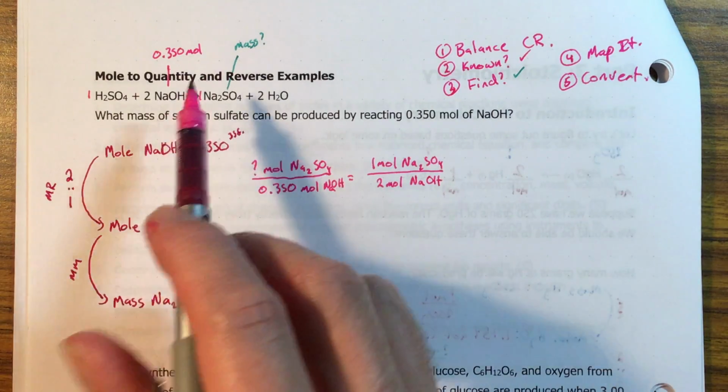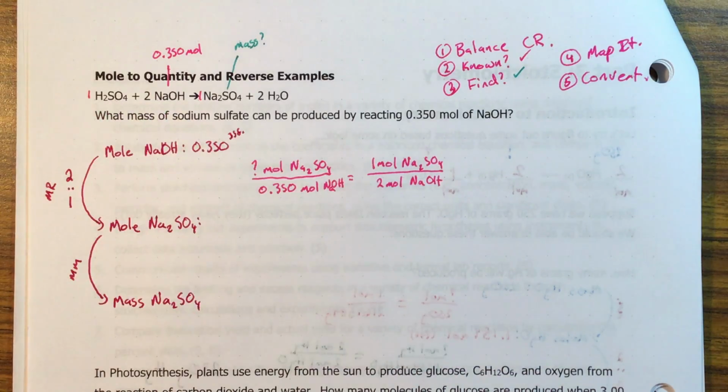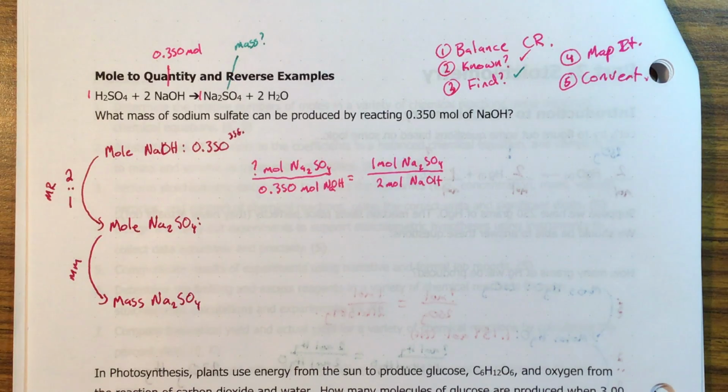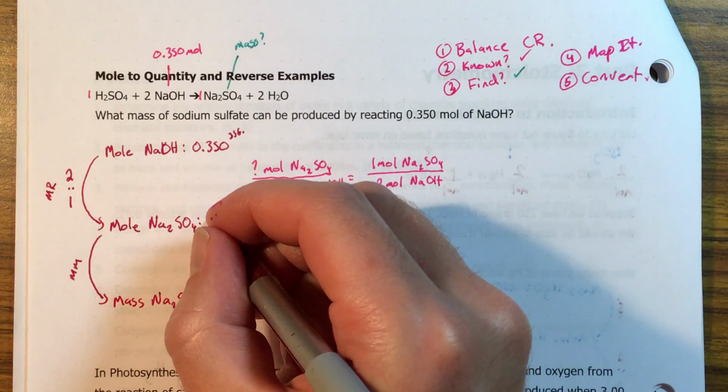That's our molar ratio. So I do 0.35 times 1 divided by 2. 0.35 divided by 2. 0.175.